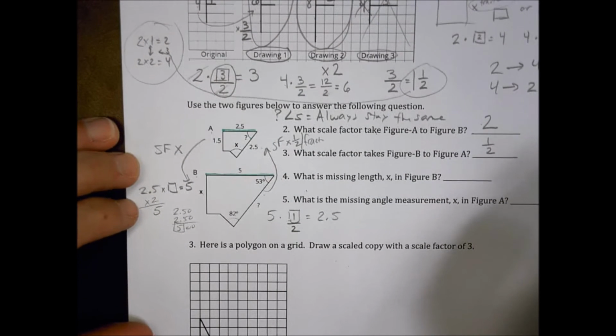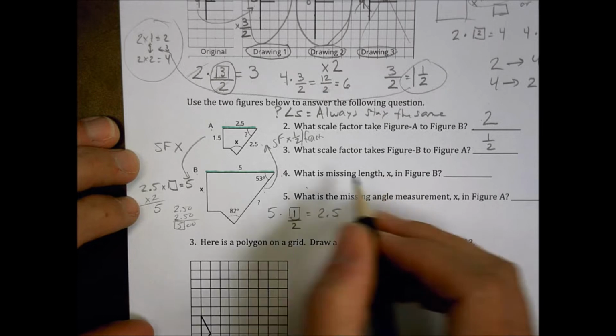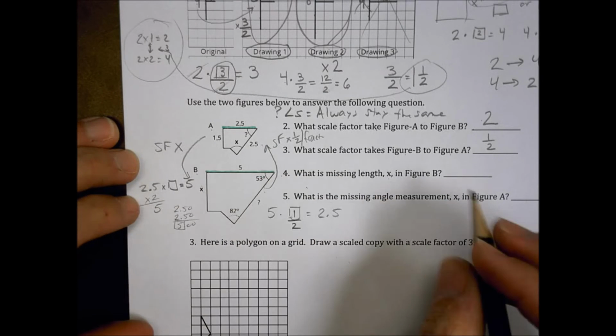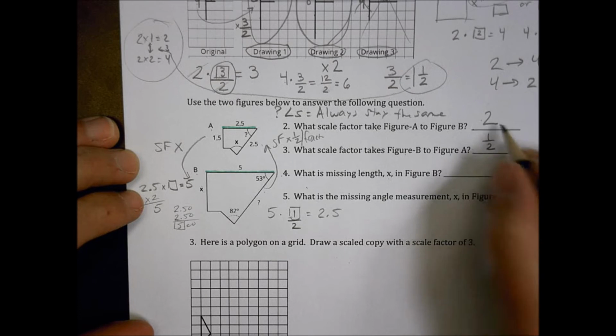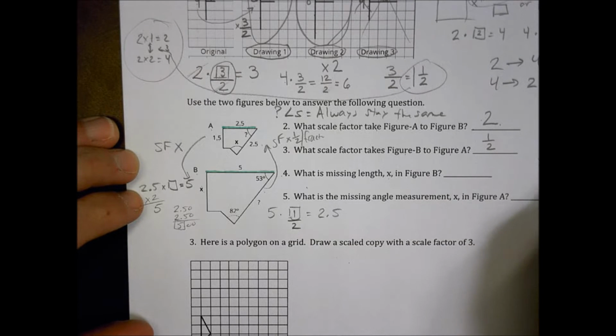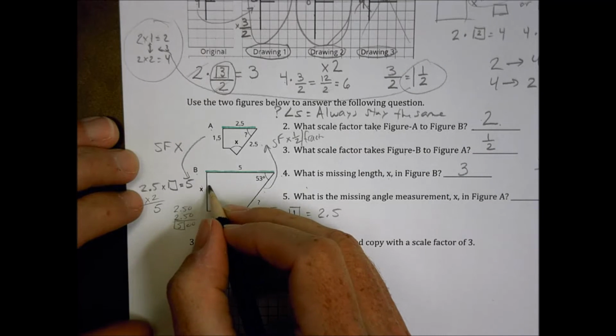Now I can look at some missing lengths here. What is the missing length X in figure B, 1.5 to X? To do that, we're going to take our 1.5 and we're going to multiply by the scale factor of 2. That's my scale factor. And so we end up with 5 times 2 is 10, carry the 1. 2 times 1 is 2, plus 1 is 3. I have 1 decimal, so I move my decimal over from here to there. And my answer is going to be 3. So this value is 3.